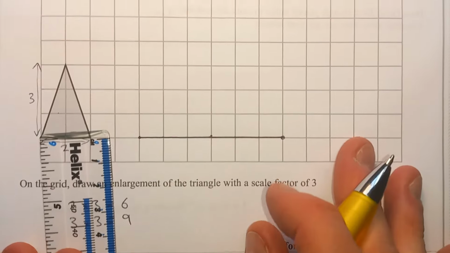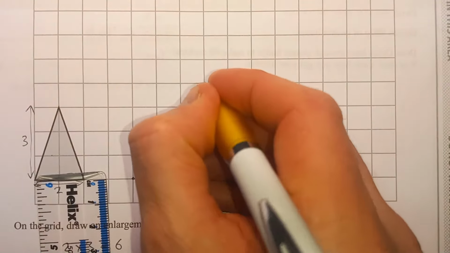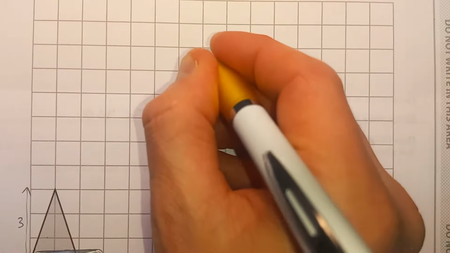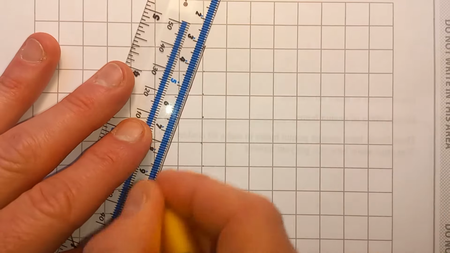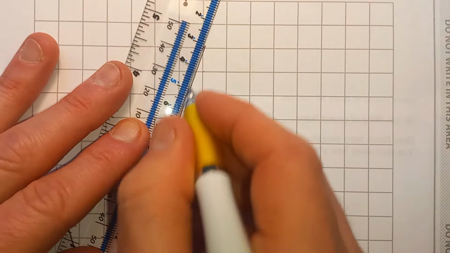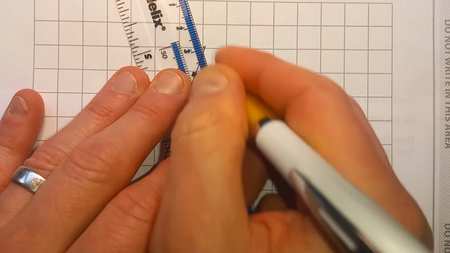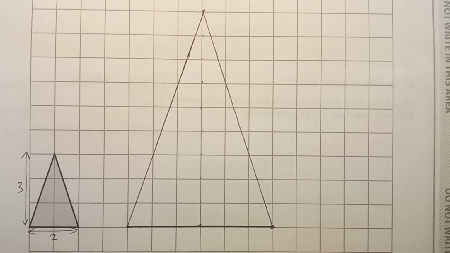So we want to count 9 squares up from here. 1, 2, 3, 4, 5, 6, 7, 8, 9. And then I'm going to draw a line down to the corner on the left, and another one to the corner on the right. And there's our triangle.